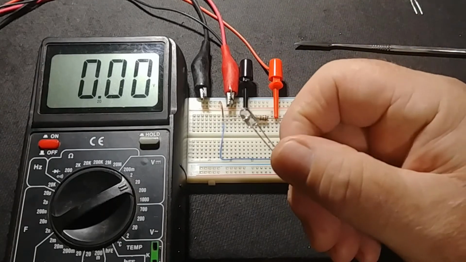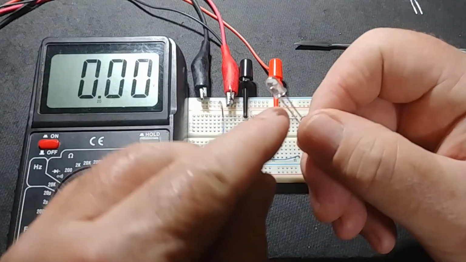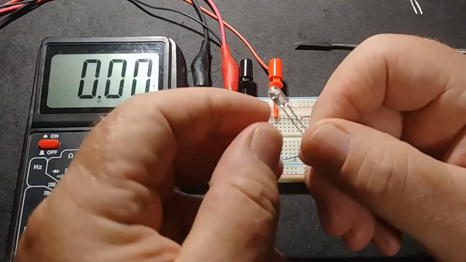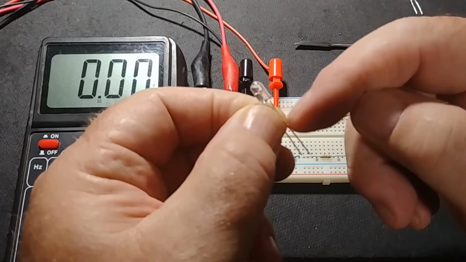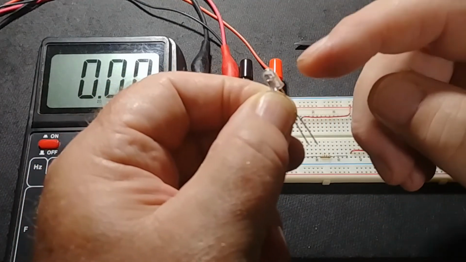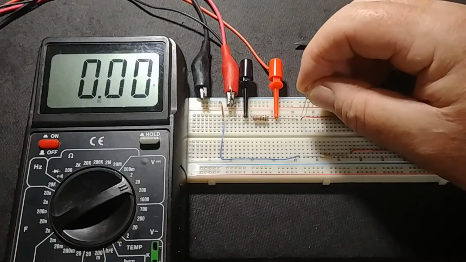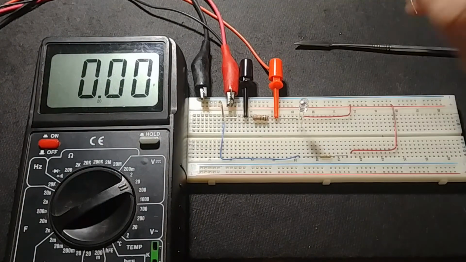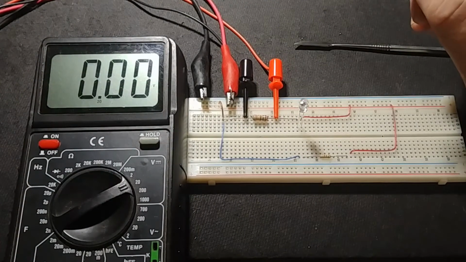This LED is an infrared. You see inside there's a little ledge. That's the cathode side, and the anode's over here on the longer leg. So this is the plus side. Go ahead and plug that in and turn it up.